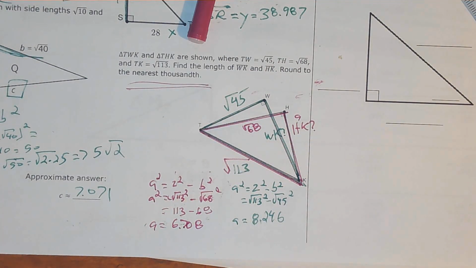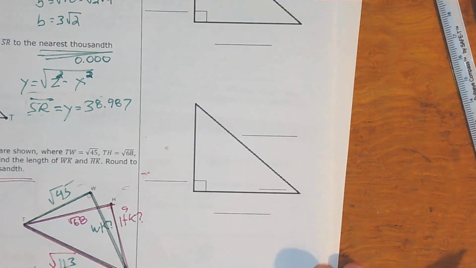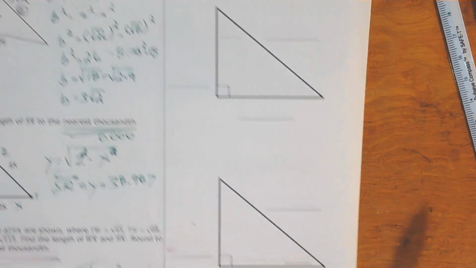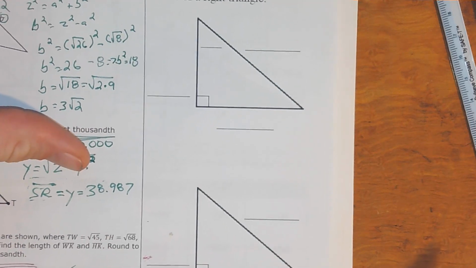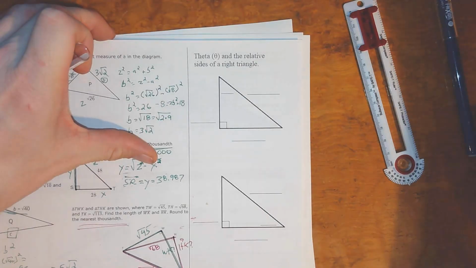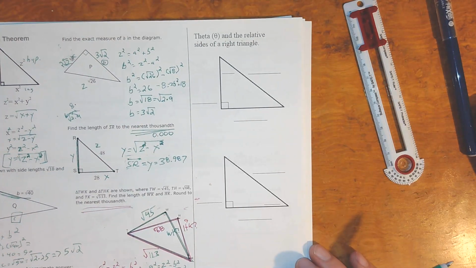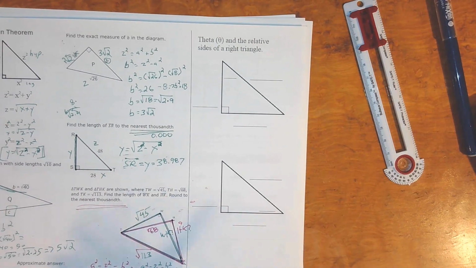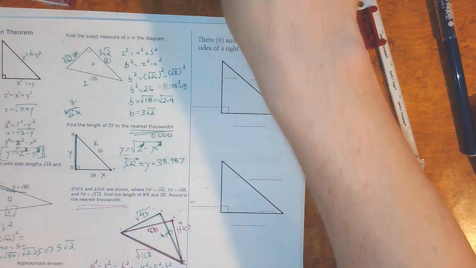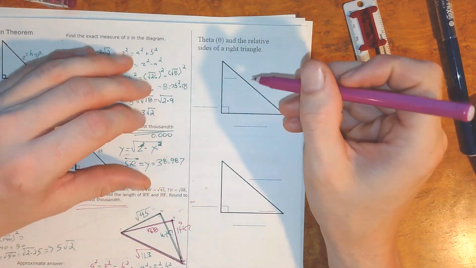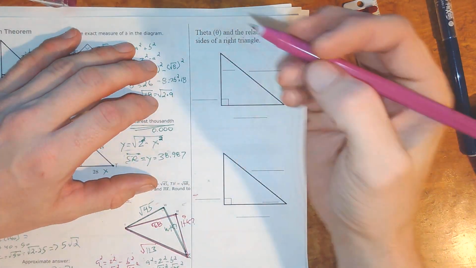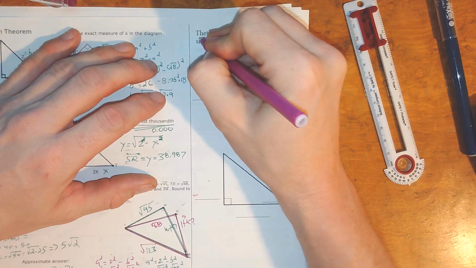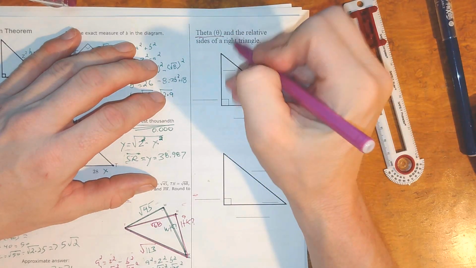Last thing here is to introduce you to what we're going to call the sides of these triangles. We're going to start naming the sides relative to an angle. In geometry and trigonometry, for the reference angle we use a Greek letter called theta.